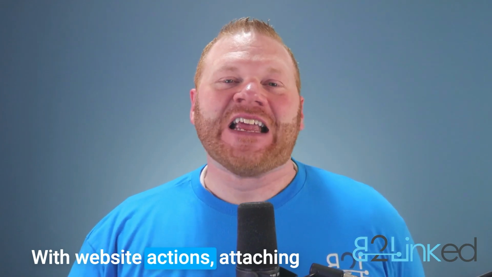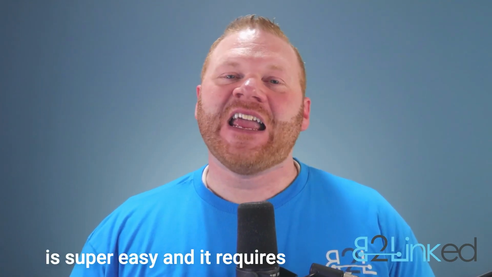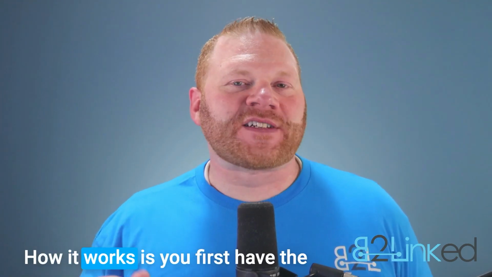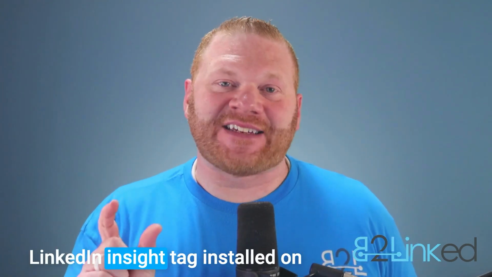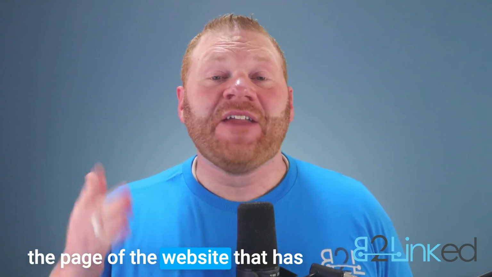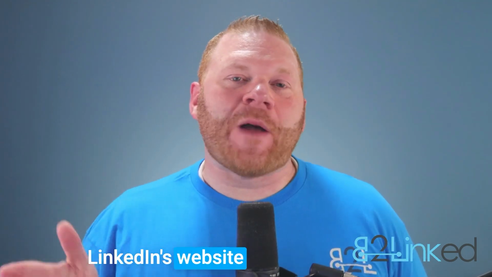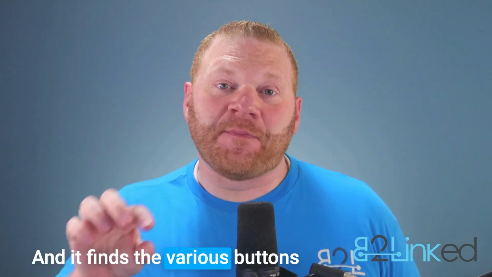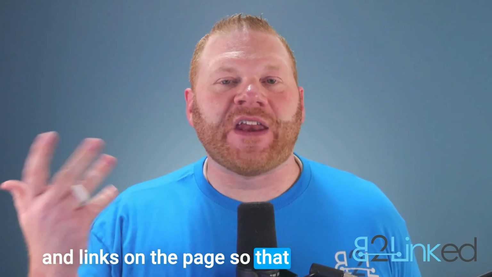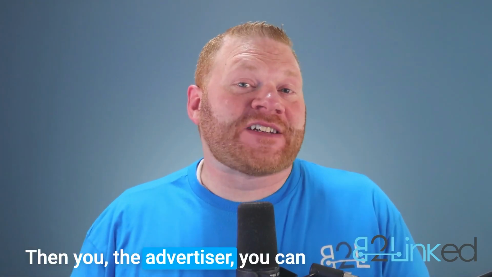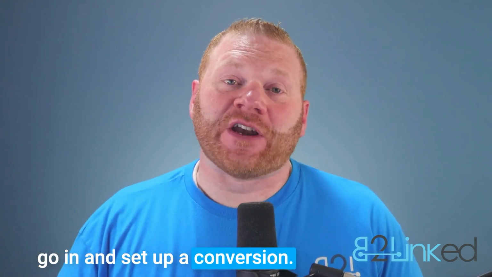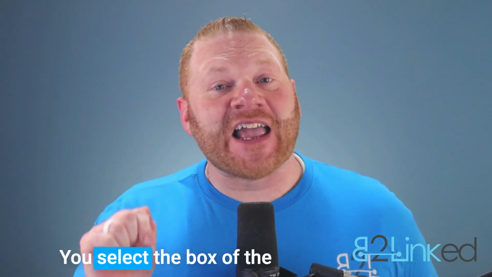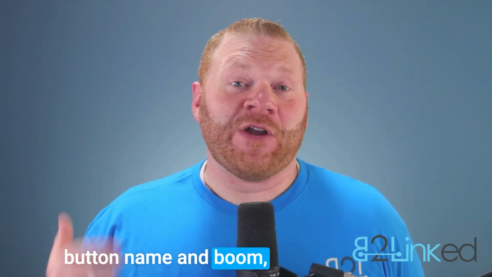With Website Actions, attaching conversions to a button press is super easy and it requires no coding whatsoever. How it works is you first have the LinkedIn Insight tag installed on the page of the website that has the form that you want to track. LinkedIn's Website Actions inspects the page behind the scenes, and it finds the various buttons and links on the page so that it knows when they're pressed. Then you, the advertiser, can go in and set up a conversion, and Website Actions just shows you the names of all the buttons. You select the box of the button name, and boom, you've got a conversion.